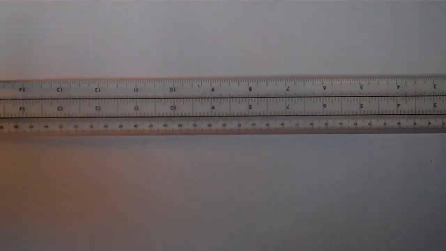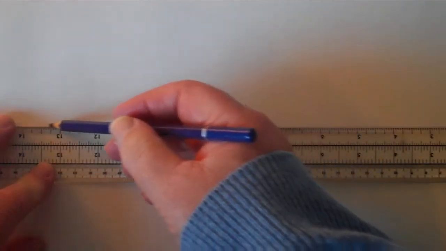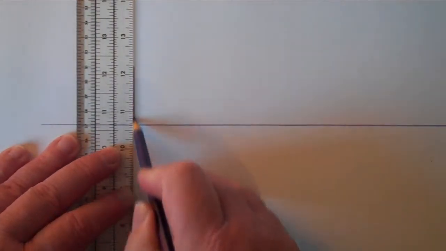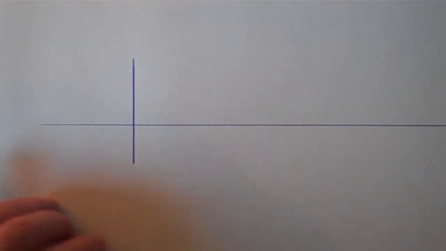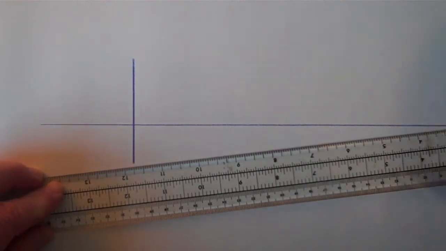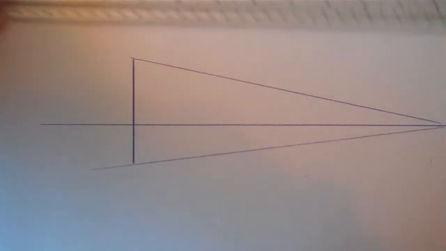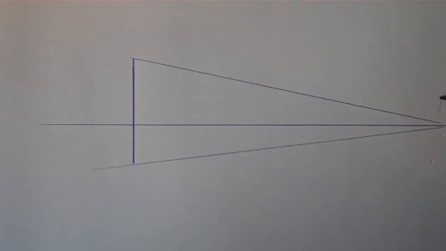When drawing in perspective, we make use of the fact that any object, when viewed along a horizon line, such as that, all these points recede in the distance towards what we call a vanishing point. This is the vanishing point here.